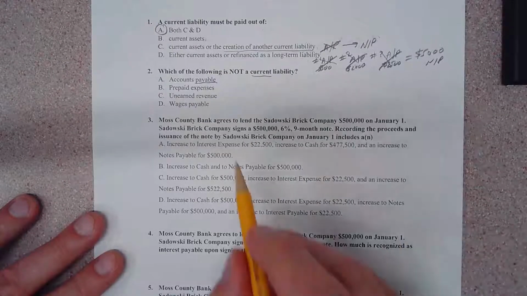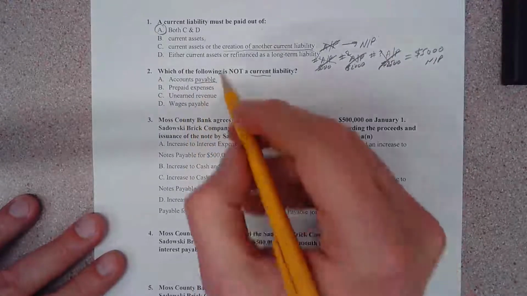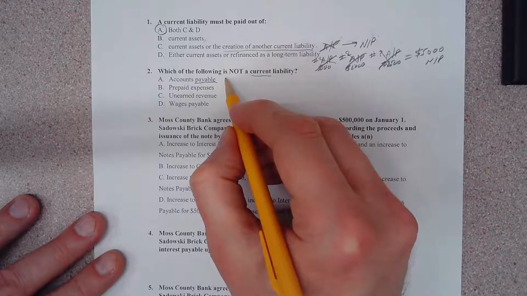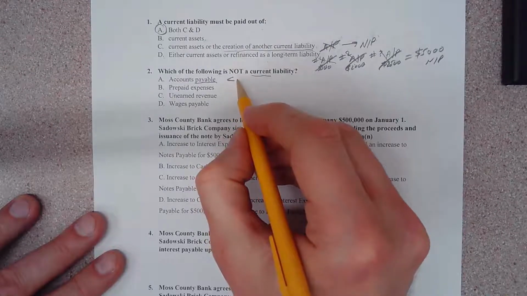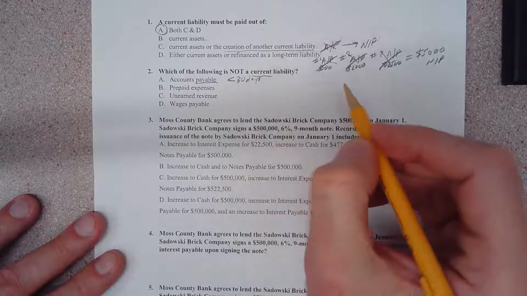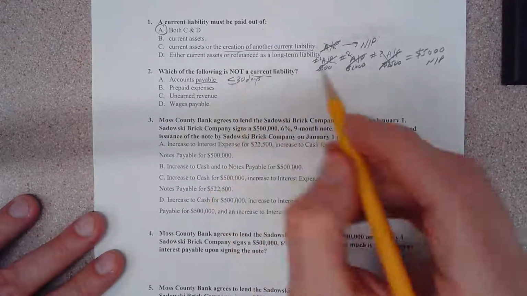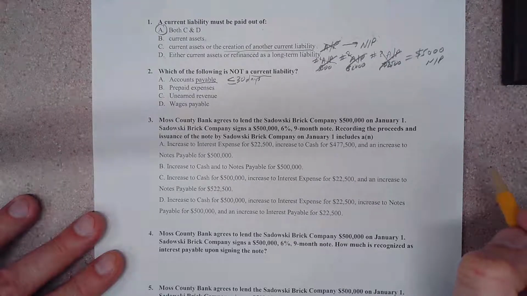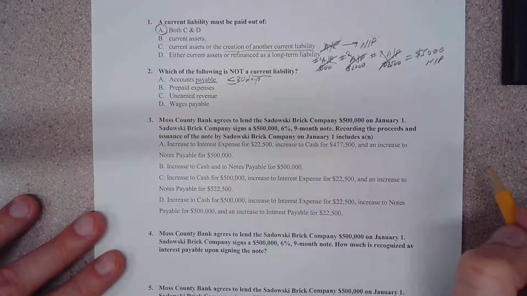So let's see here. Accounts payable. These are usually due in 30 days or less. Okay? So accounts payable is definitely a current liability because 30 days or less is less than 1 year.